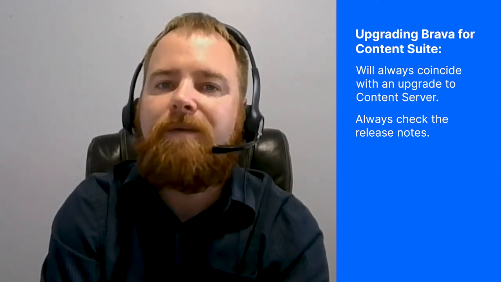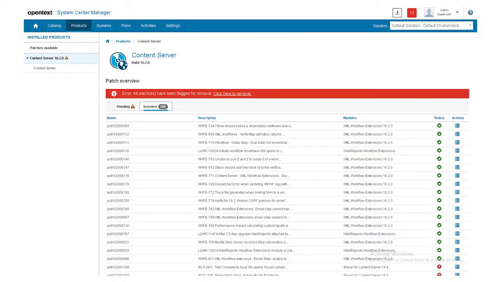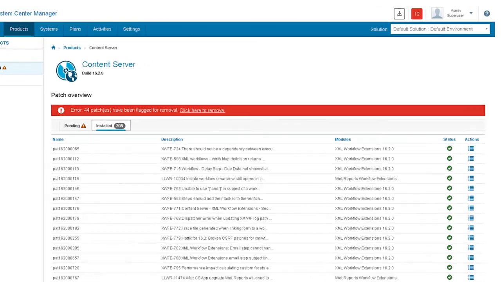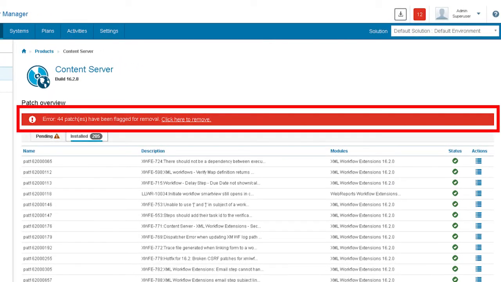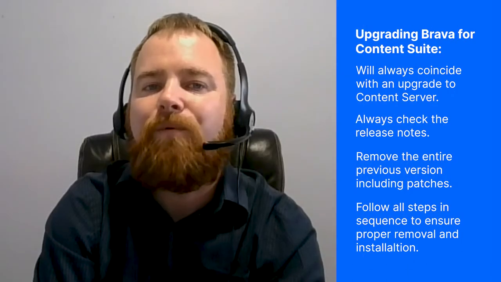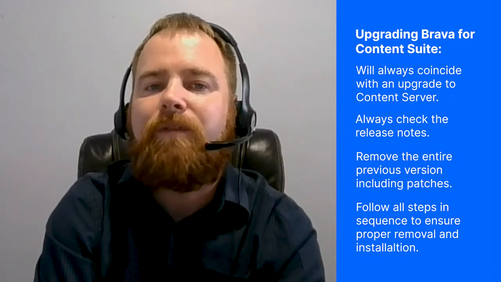Upgrading Brava for Content Suite means removing the old version entirely and installing the new version in its place. There's a sequence of steps which must be followed in order to ensure that all of the components are removed correctly, particularly the patches. These are all outlined in the KBA linked in the description below. Making sure you have the right version of Brava installed with the latest patches will ensure a successful upgrade to your content suite.